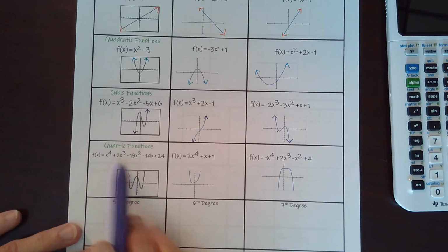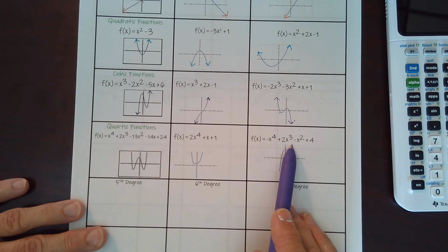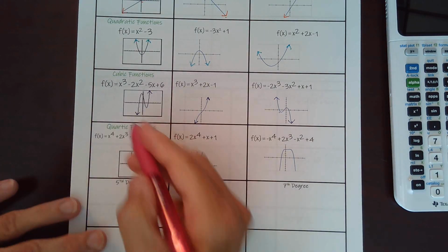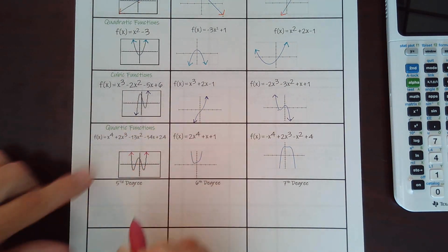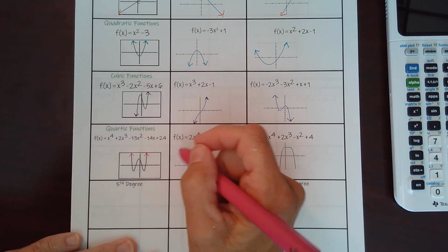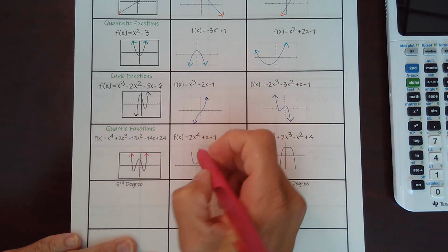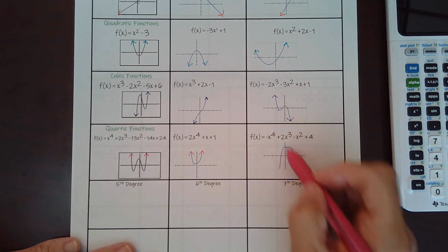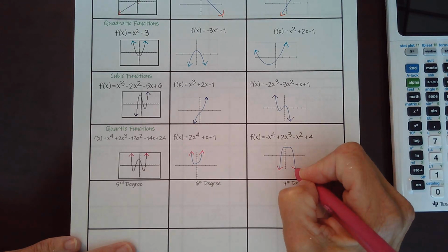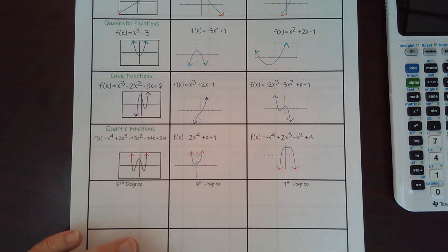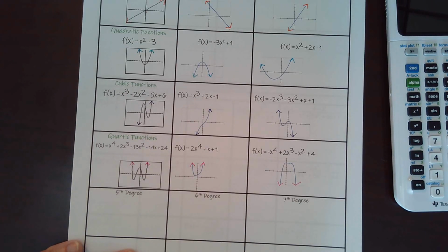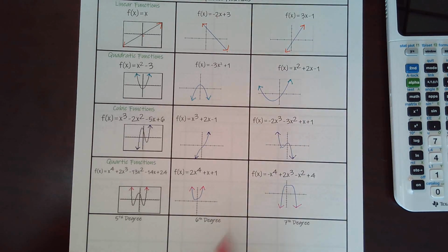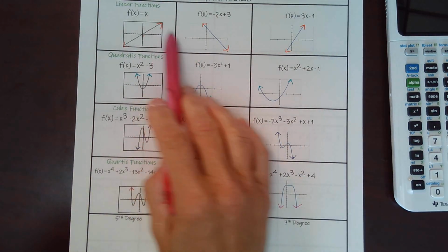All right, then I have some examples of some fourth degree functions. Again, these also should have arrows at the ends of the graph. And you'll notice that this fourth degree function starts pointing up, ends pointing up. Here's another example, points up. And here we have a fourth degree function that's down, down. So what I'd like for you to do, if you haven't already, is think about what each family of functions have in common.